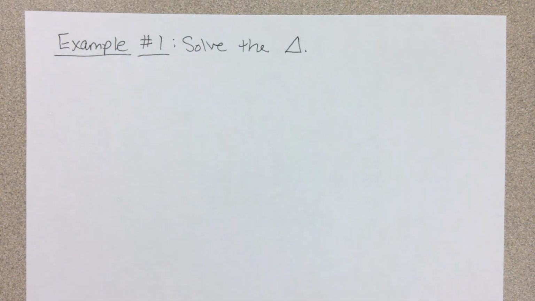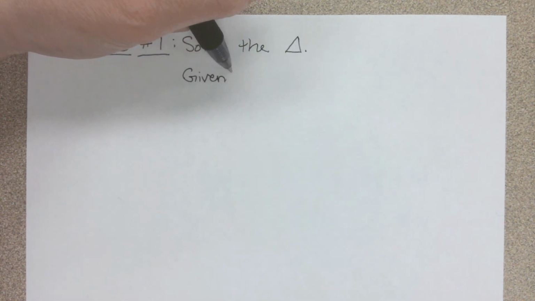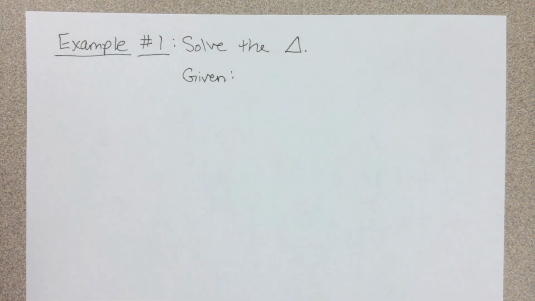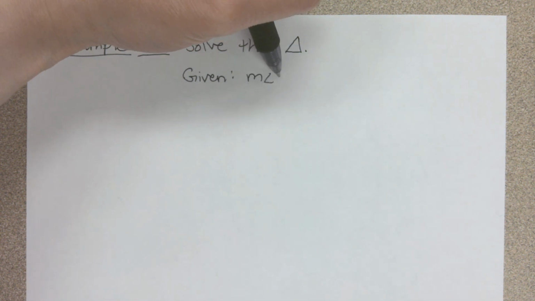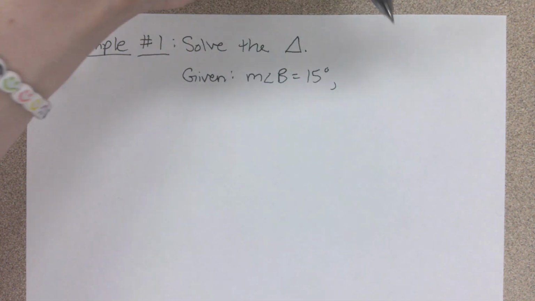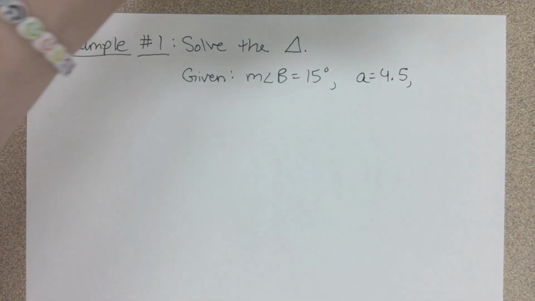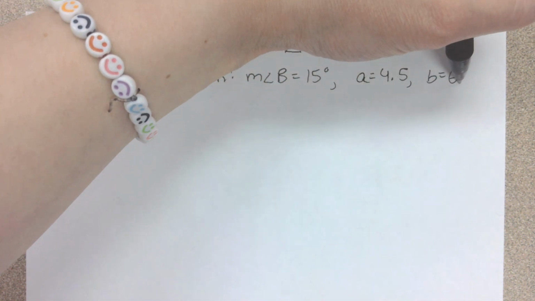So find all missing parts. Our givens. We are given measure of angle B is 15 degrees. A is 4.5 and B is 6.8.